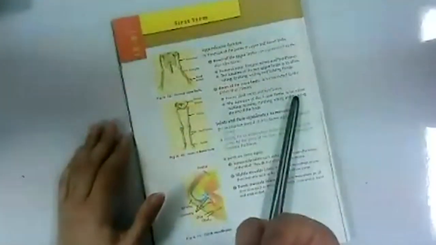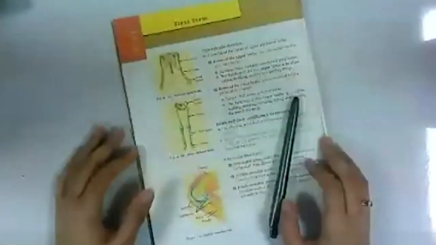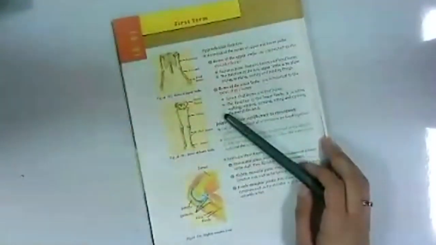Okay? What is the function of upper limb bones? What are you doing with your upper limb bones? You use them to eat, to drink, to write, holding things, right? The function of upper limbs is writing, eating, drinking, holding things.